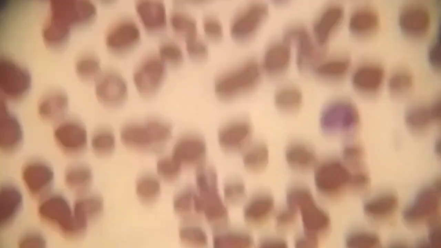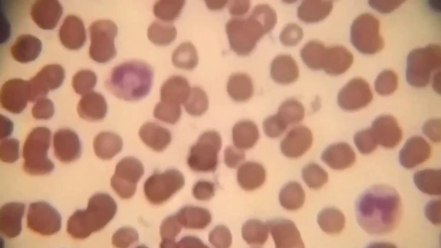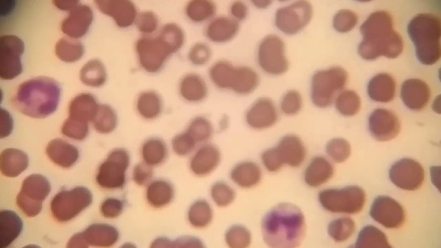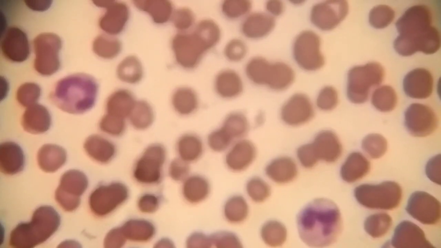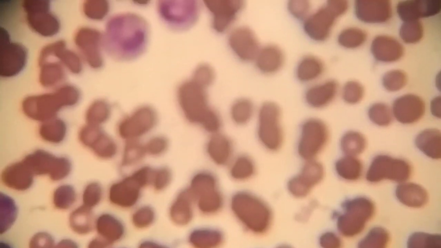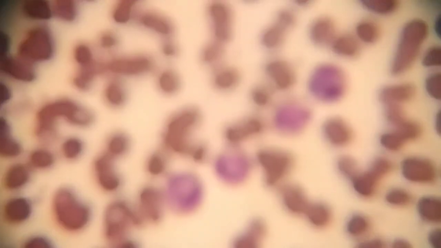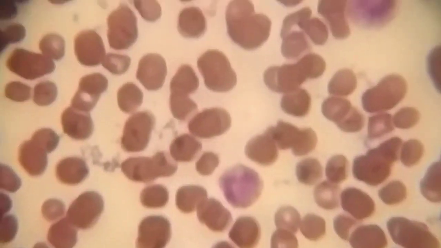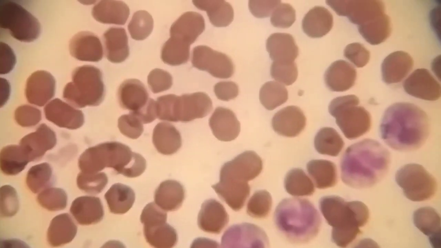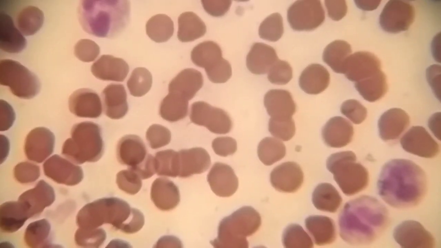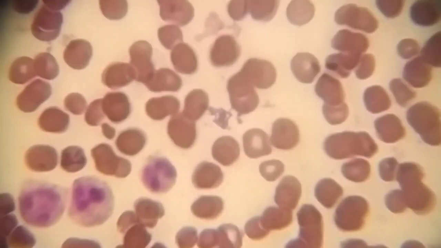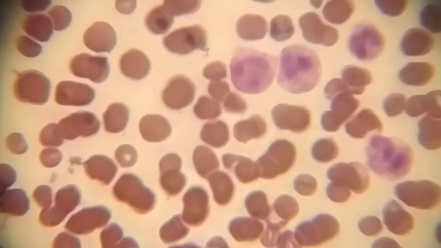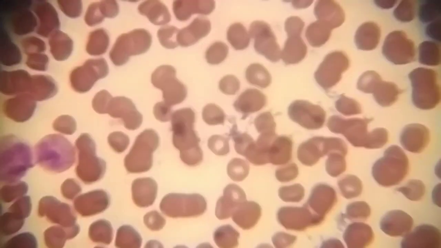Chemotaxis. Neutrophils can sense chemical signals released by damaged tissues or invading microorganisms. They follow these signals to migrate to the site of infection or inflammation. Inflammation response. Neutrophils play a key role in the early stages of the inflammatory response. They release various chemicals and enzymes to recruit other immune cells to the site of infection or injury. Microbial killing. Neutrophils contain granules filled with enzymes and antimicrobial proteins. They release these substances to destroy engulfed pathogens.